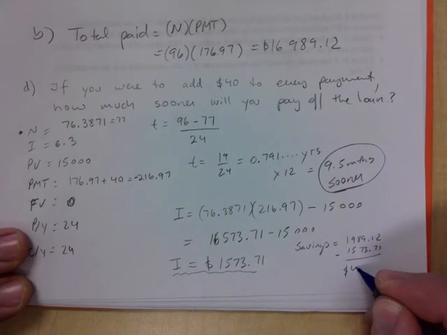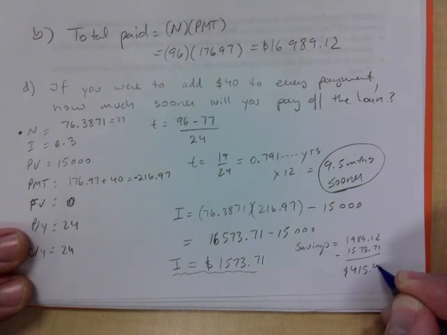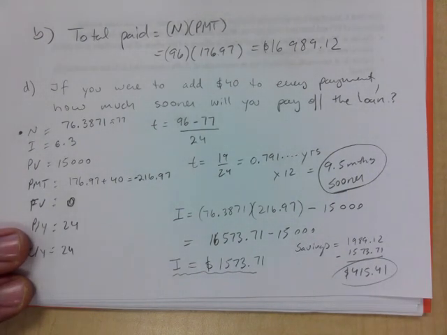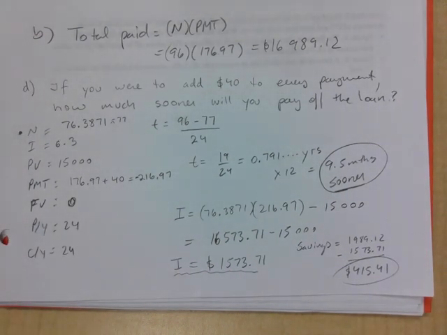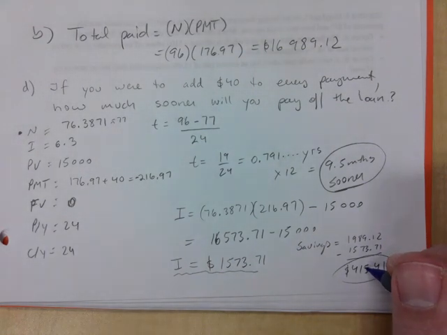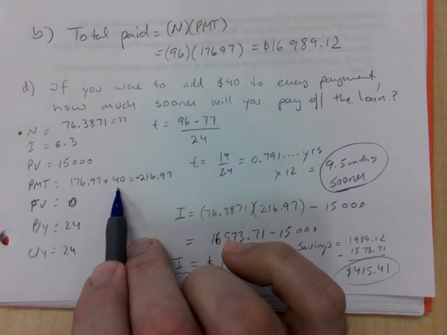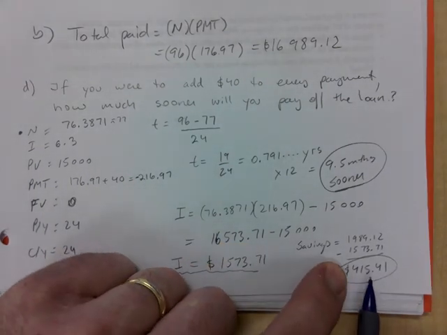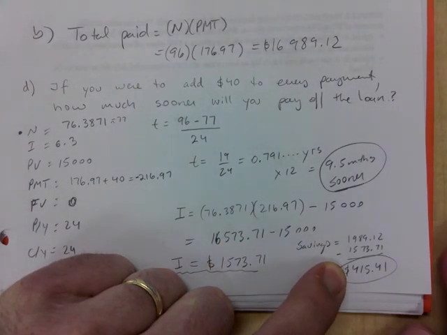That'd be 415.41. So $400 in savings by you making the extra payments, right? That's money that you otherwise would have given the bank. Right now, this is in your pocket. So you paying it off sooner, right? Almost like basically you're saving money that way.